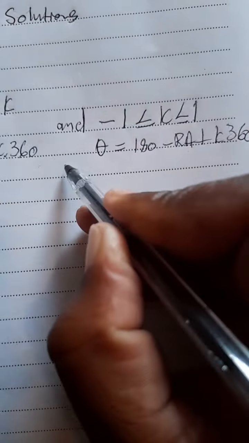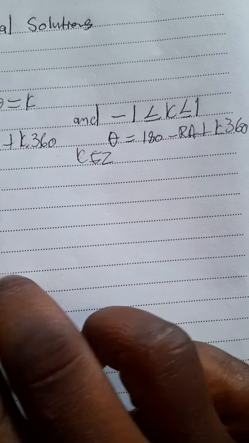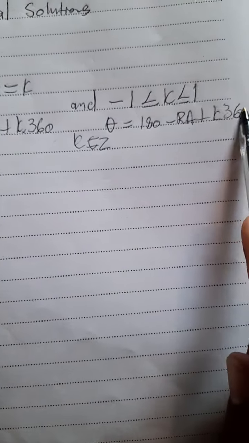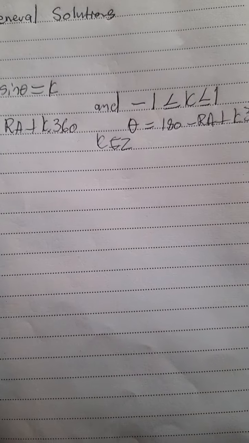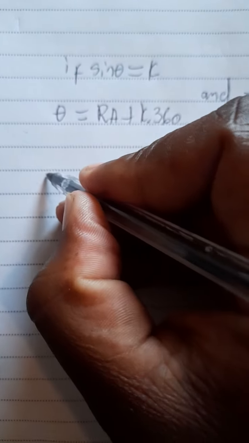So don't forget to write k is an element of the integers. That's the general solution for sine. That's the basic principle that you must know when working with a general solution that has the trigonometric ratio of sine.